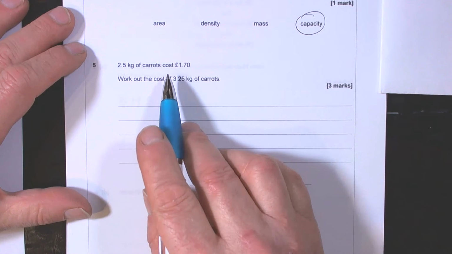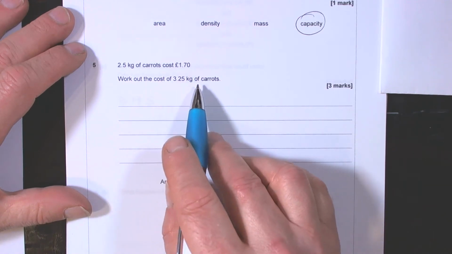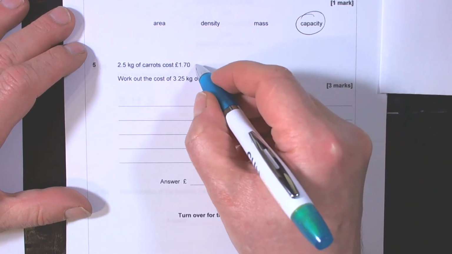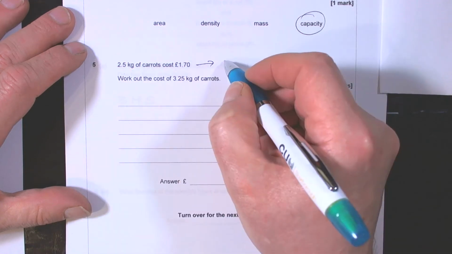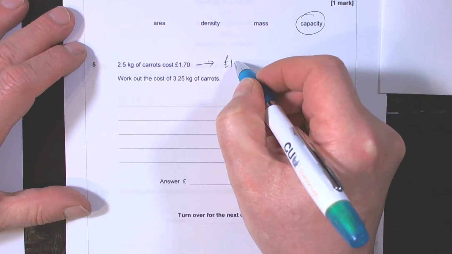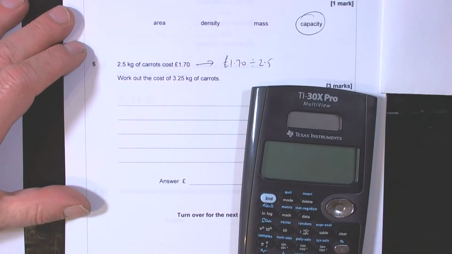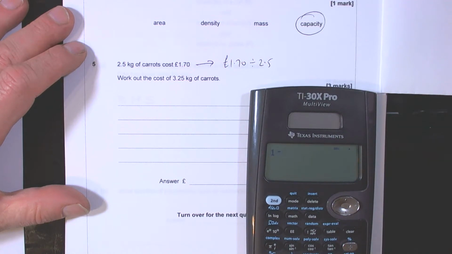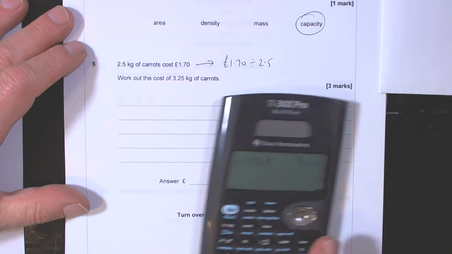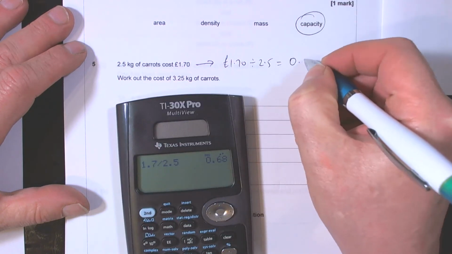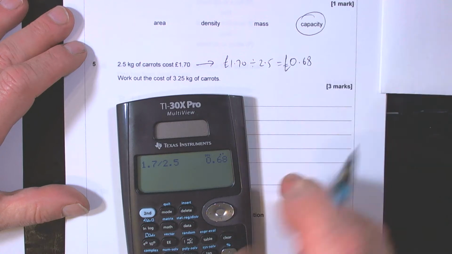2.5 kilograms of carrots cost £1.70. Work out the cost of 3.25. Right, so best thing to do with this is find out the cost of 1 kilogram. So 170 divided by 2.5. Okay, so 0.68 pounds.